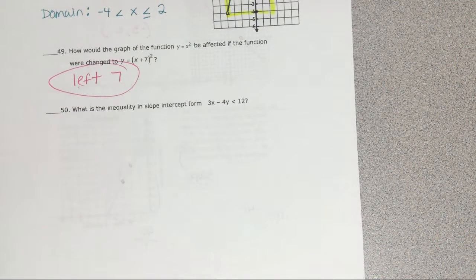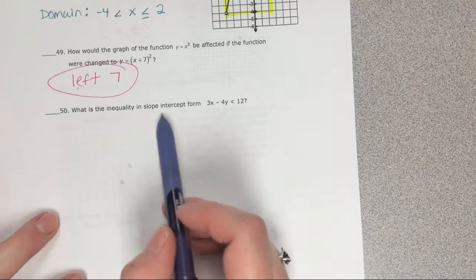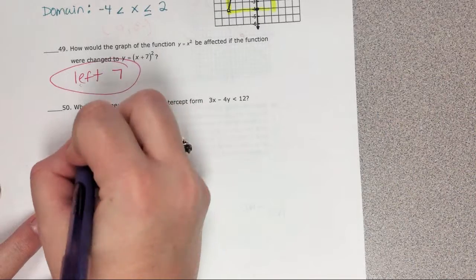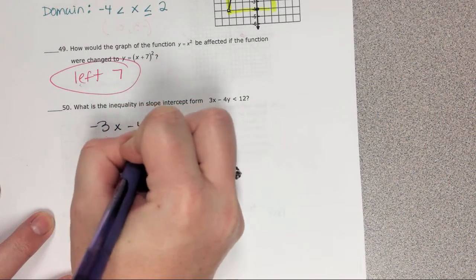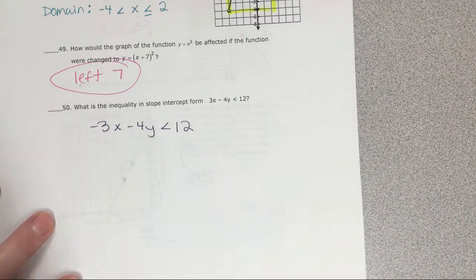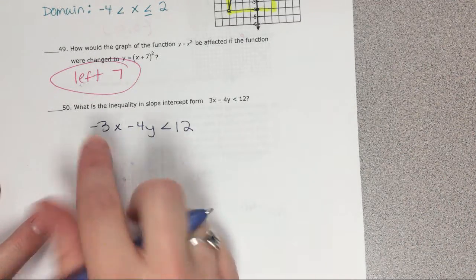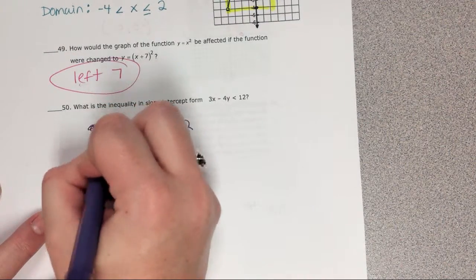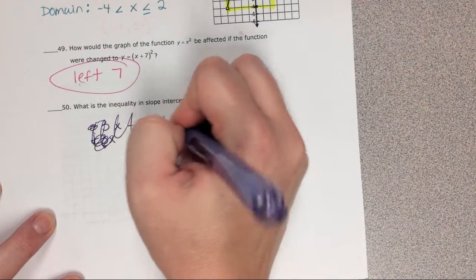50. Last one. What is the inequality in slope-intercept form? Guys, it just means solve for y, and we should know how to do that. Again, 2 steps. Move your x, then divide. So to move this x, I need to add 3x to both sides. Oop, I'm sorry. What am I doing? Let's try this whole problem again.